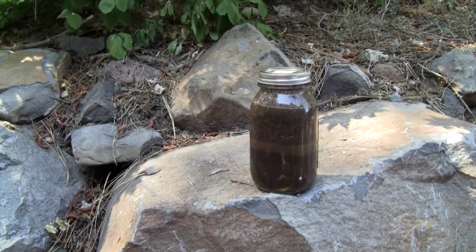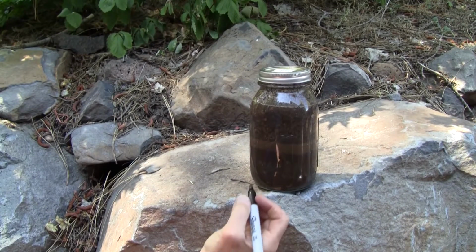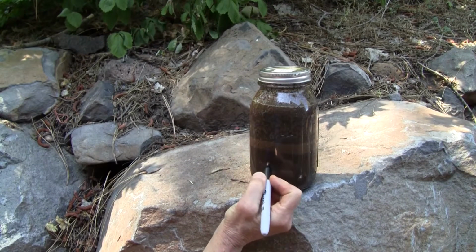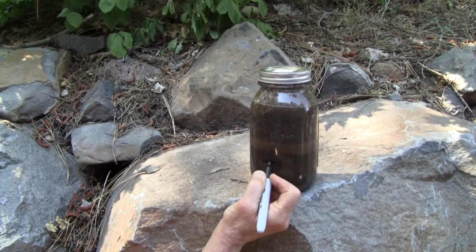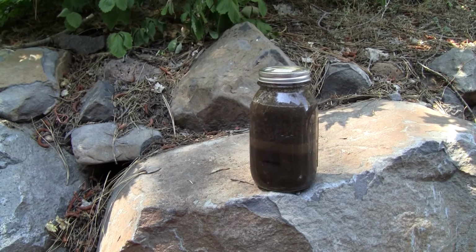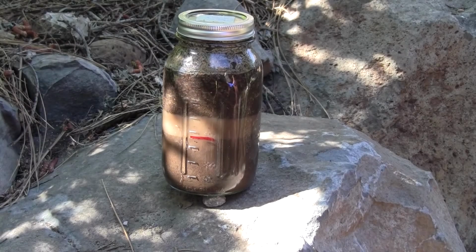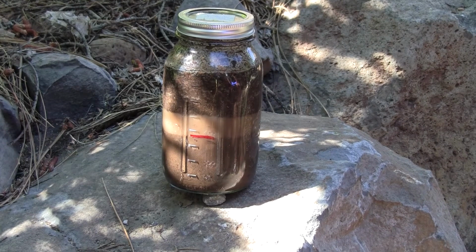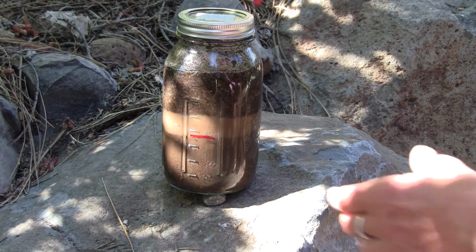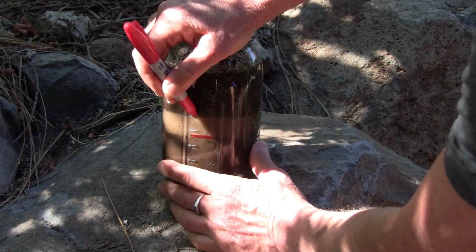It's been 1 minute and I can already see layers forming. My sand layer is right there. And now I'm going to time it for an hour and come back and mark it. It's been 1 hour and I'm seeing some really obvious lines. Silt is heavier than clay, so I'm going to mark where the second line is.